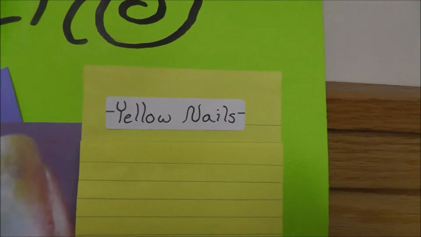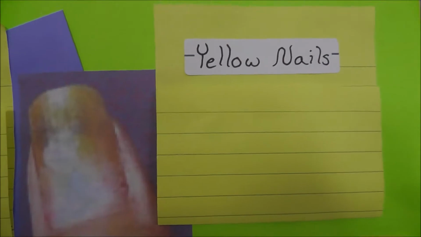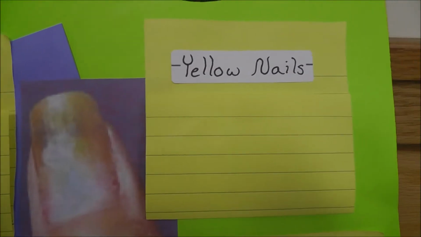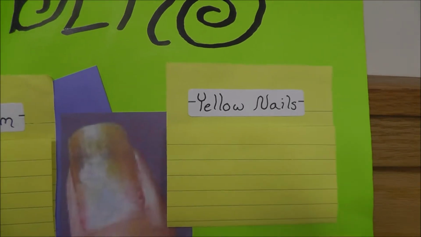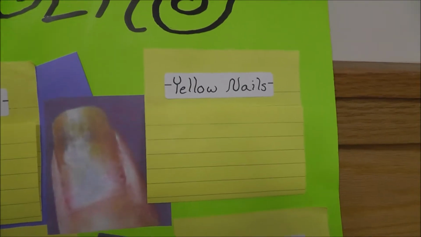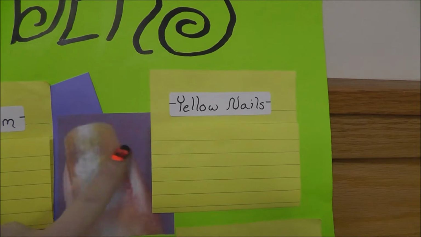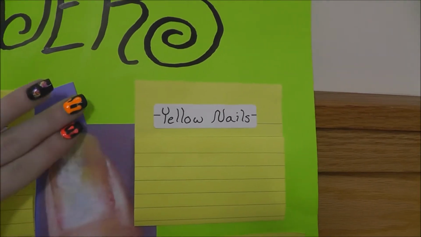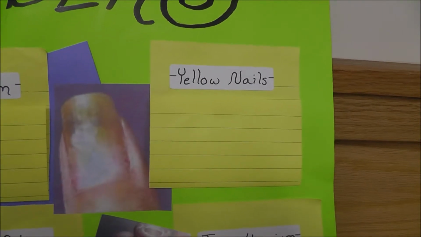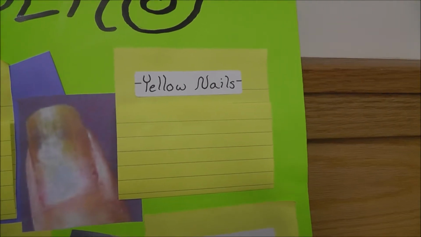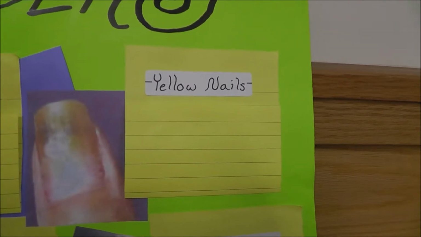Next, we have yellow nails. There is an image of a yellow nail. You can see all the yellowing here up at the top. Now, yellow nails can be simply a stain, but it wouldn't be this bad, and it would be pretty well over the entire nail. This is actually why we use base coat, so that the nail polish does not stain the nail.